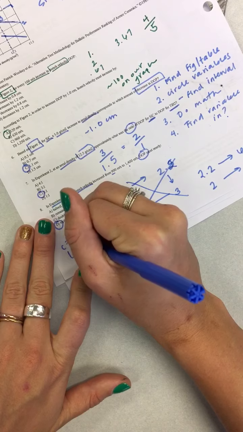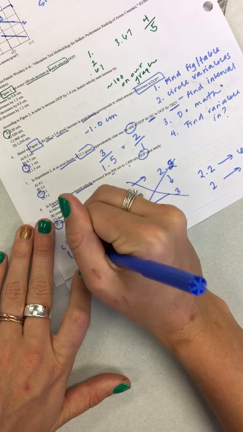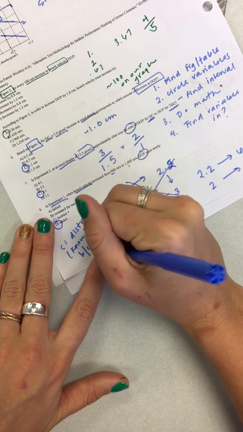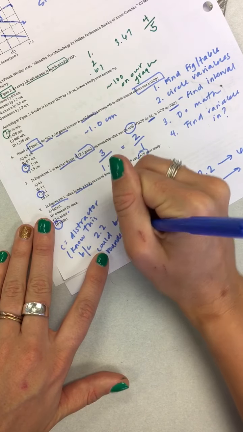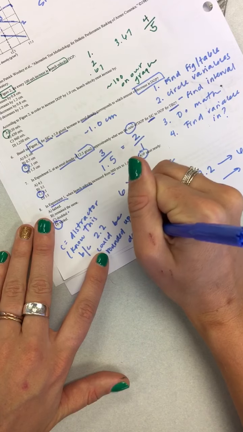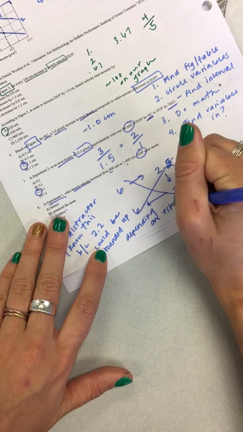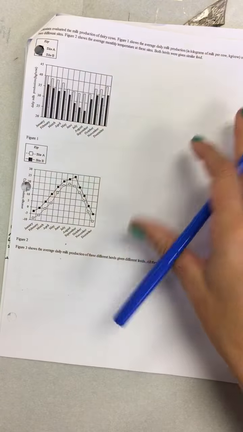I know this because 2.2 could be rounded up depending on estimates. Alrighty.